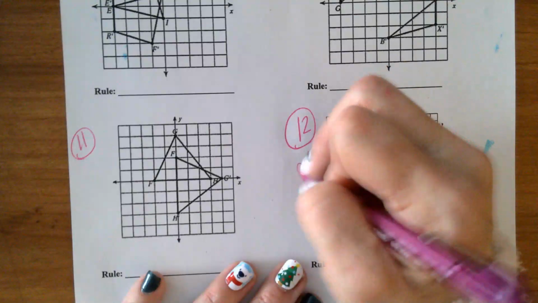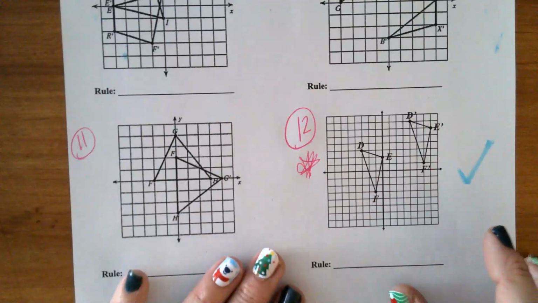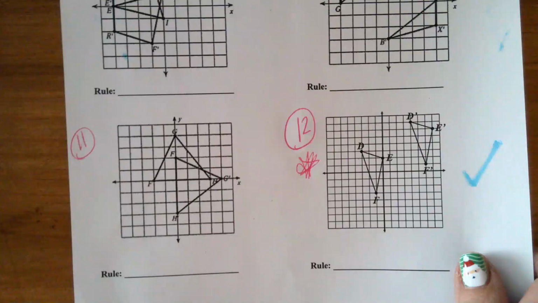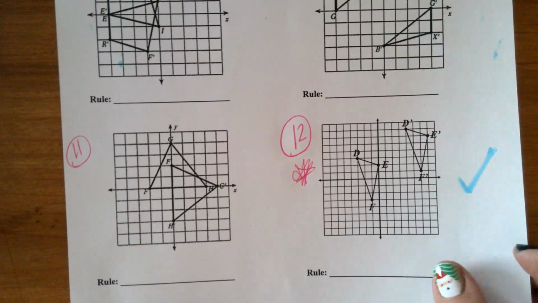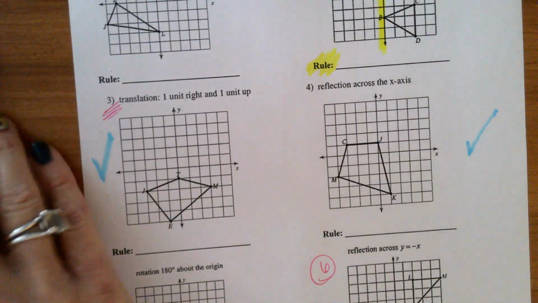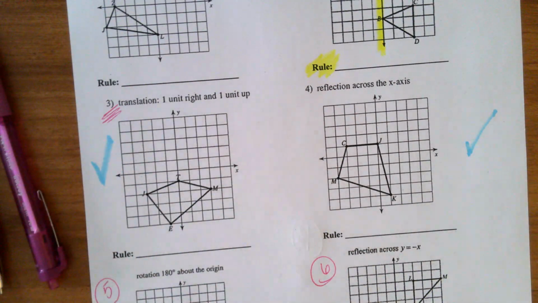I do want you to do number 12. So how many are you doing? 3. You're doing number 3, number 8, and number 12. Okay? You could do that pretty quick and not have any homework. Okay? You could save it for later. But I need you to have those 3 finished before you walk in the door.